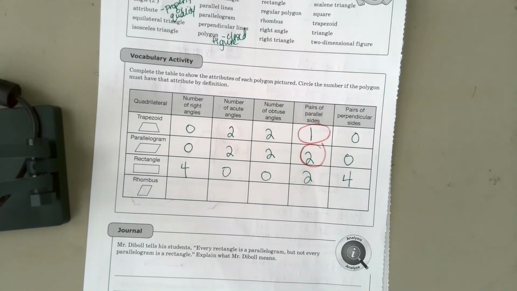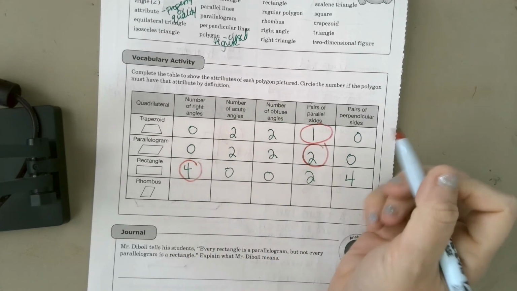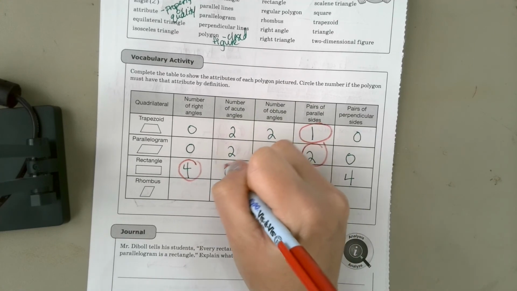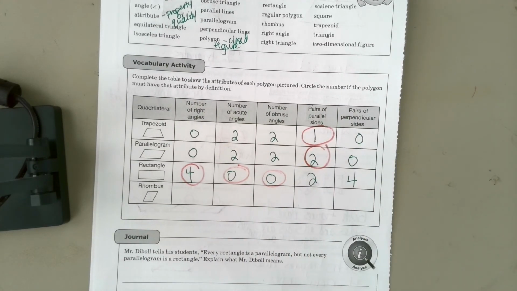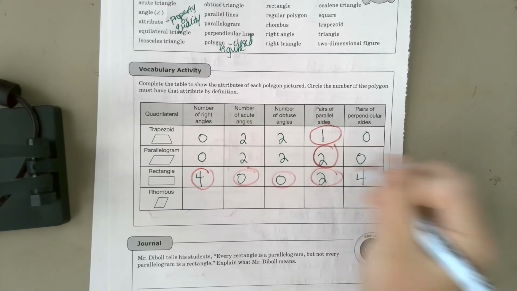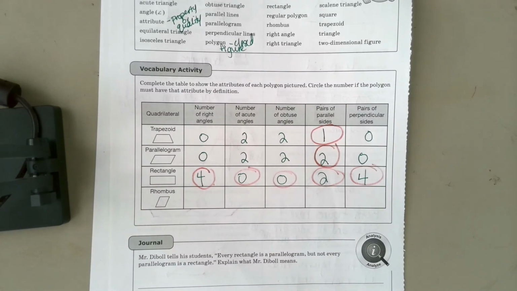And then we need to circle the requirement for a rectangle. A rectangle will always have 4 right angles. It will always have 0 acute angles. It will always have 0 obtuse angles. It will always have 2 pairs of parallel sides. And it will always have 4 perpendicular sides because of the 4 right angles. Okay? So it's important that you know that.